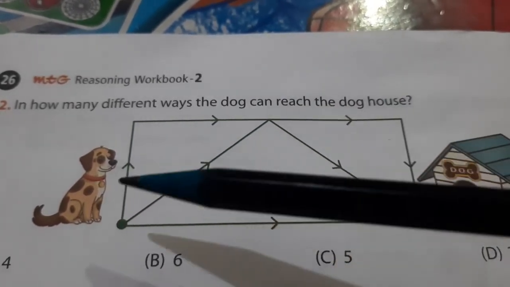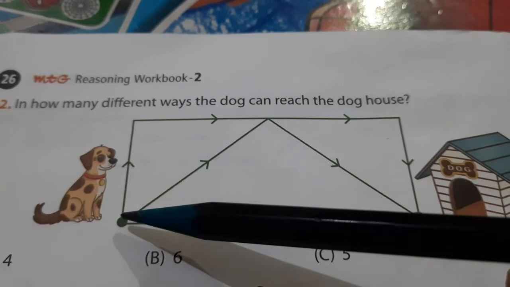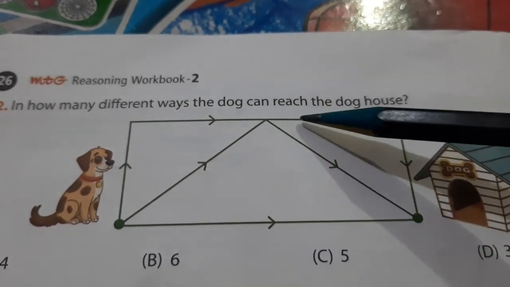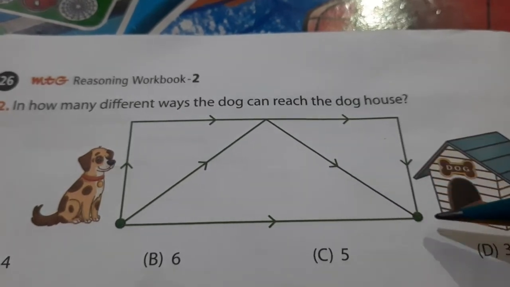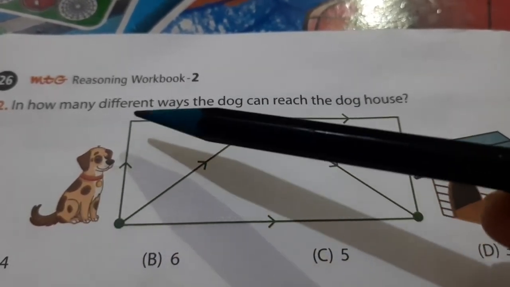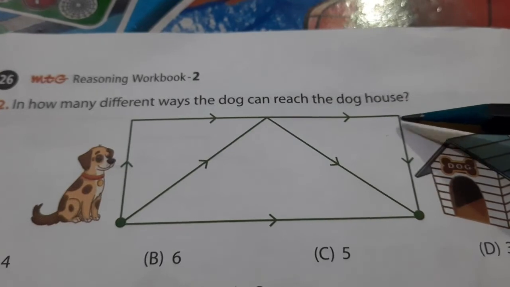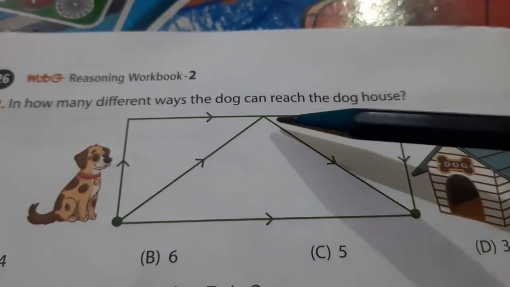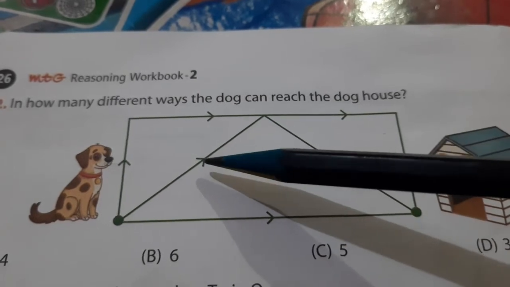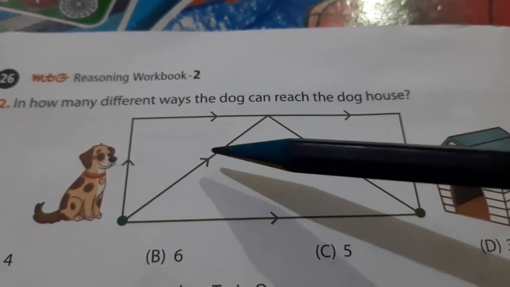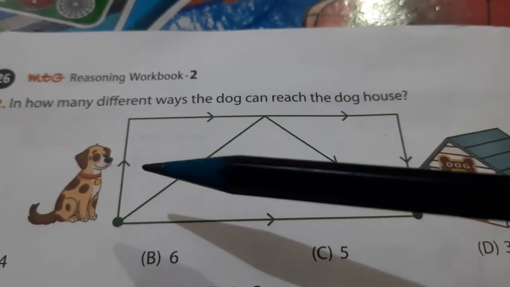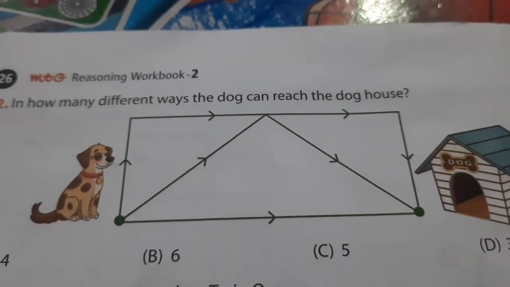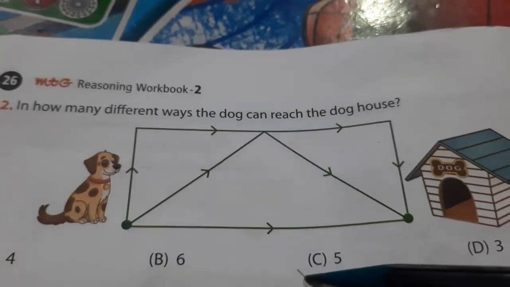Let us look at the other options the dog can take. The dog can take this way, which becomes your fourth route, and also the dog can go this way, which becomes the fifth route. If the dog wants to take this route, it's not possible because this is not the direction. So five different routes the dog can take to reach the dog house, which is nothing but option C.